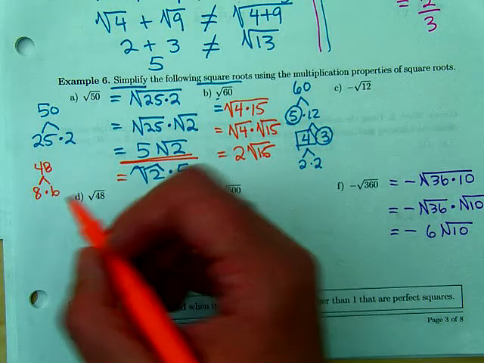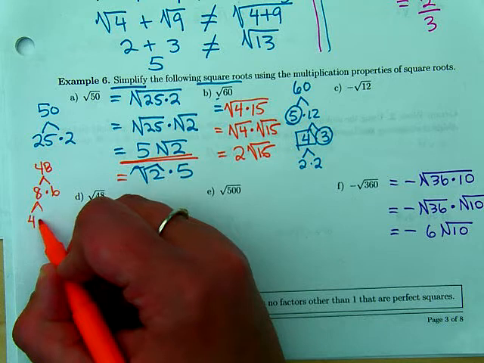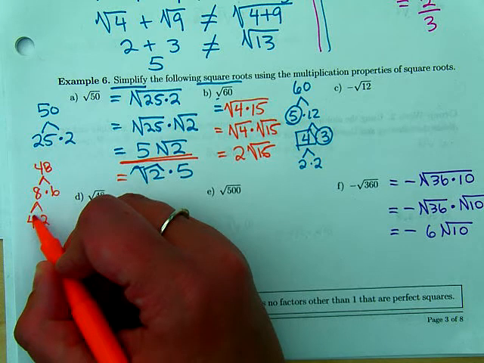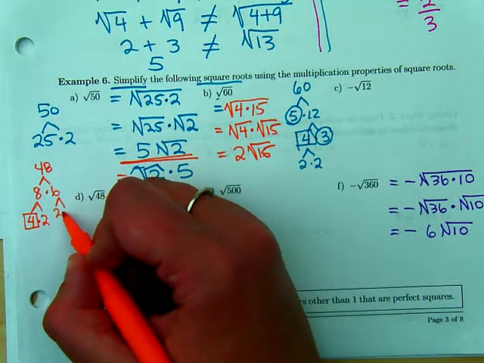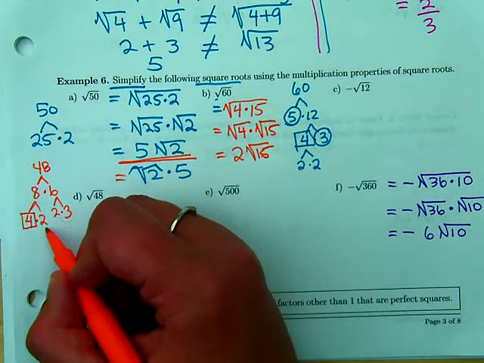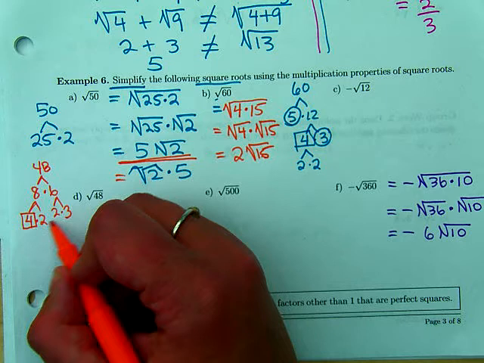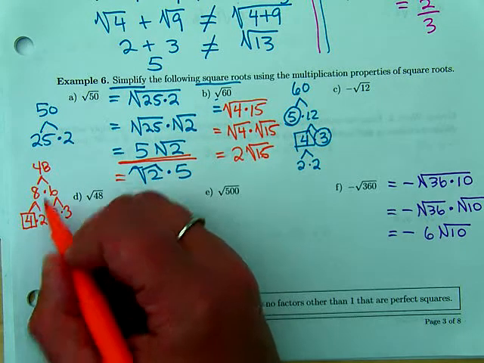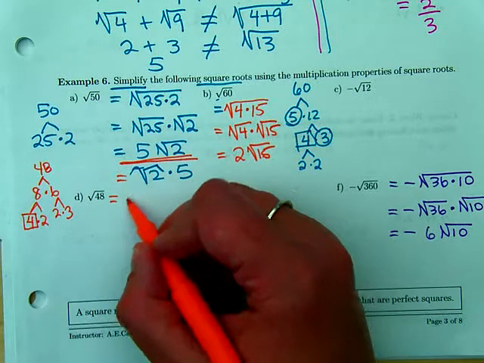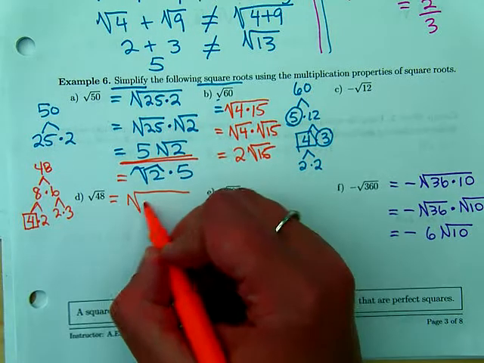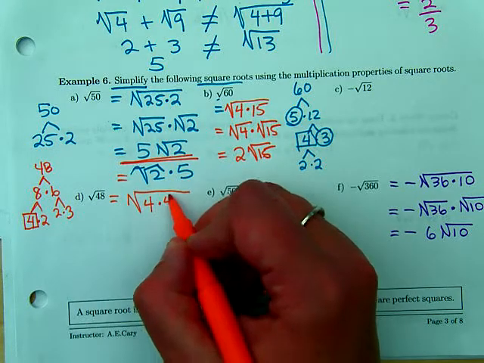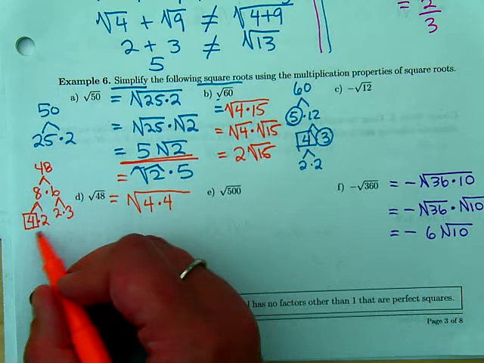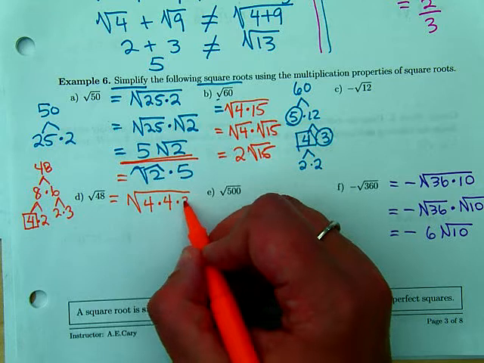So if you continue to break down 8, you have 4 times 2. Well, that's a perfect square right there, right? 6 is 2 times 3. And the thing is that 2 times 2 is another 4, right? So I could essentially write 48 as 4 times, if I want to do 2 times 2, that's another perfect square, but I can go 4 times 4, because that 2 times 2 is another 4, times 3.